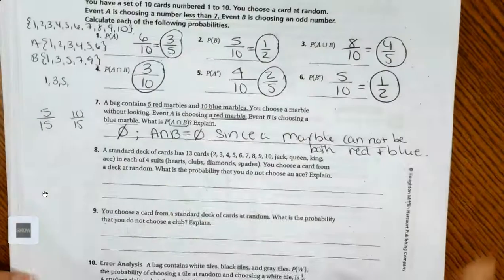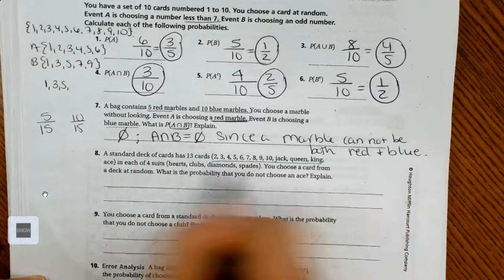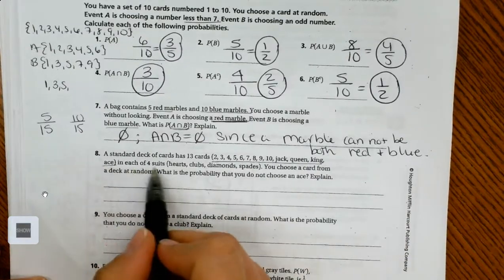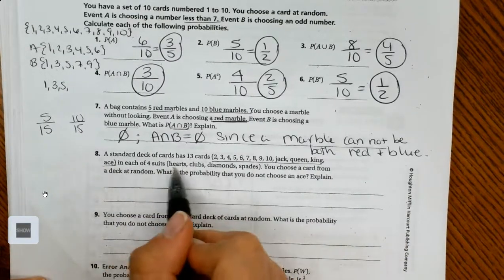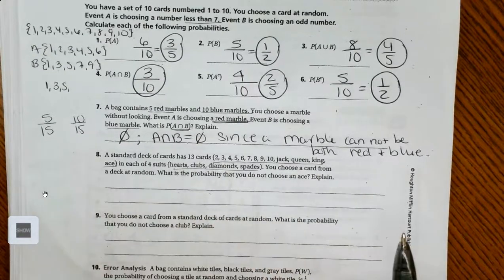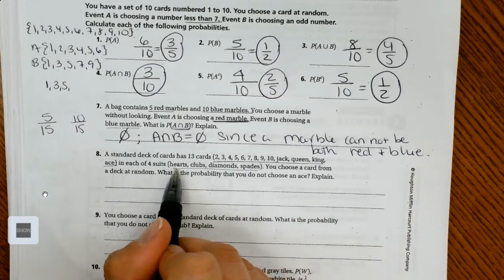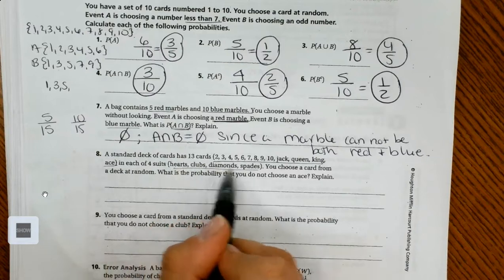A standard deck of cards has 13 cards in each of the 4 suits. You choose a card from a deck at random. What is the probability that you do not choose an ace? Well, how many aces are there? Hearts, clubs, diamonds, and spades.